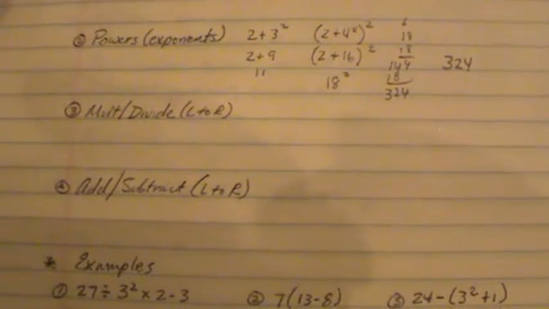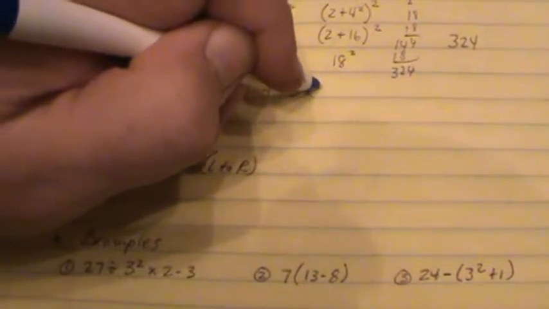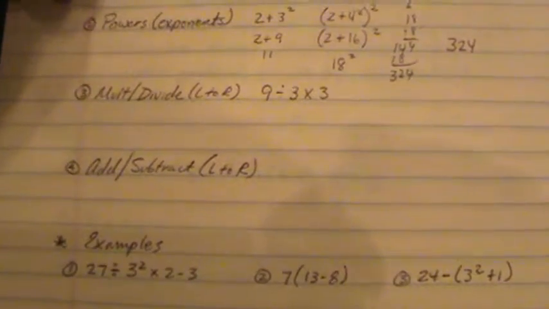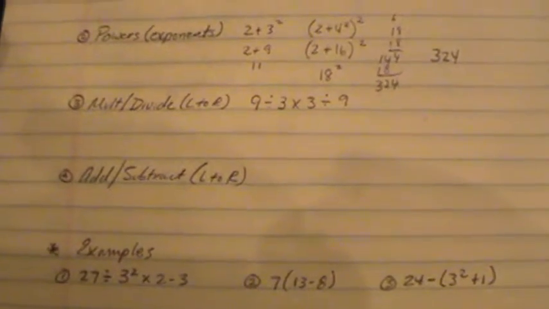Multiplying or dividing is the next. That's from left to right. So that means if I had a problem such as 9 divided by 3 times 3 divided by 9, okay? What I would do is I would work it from left to right.